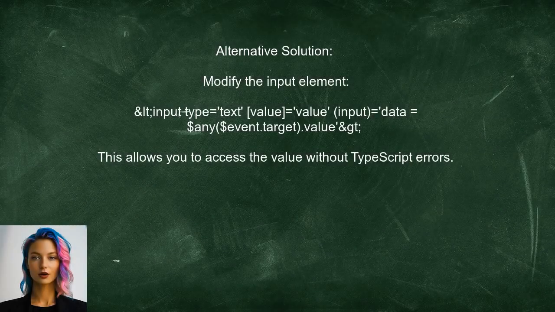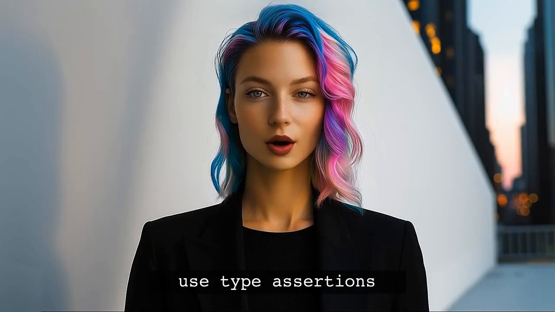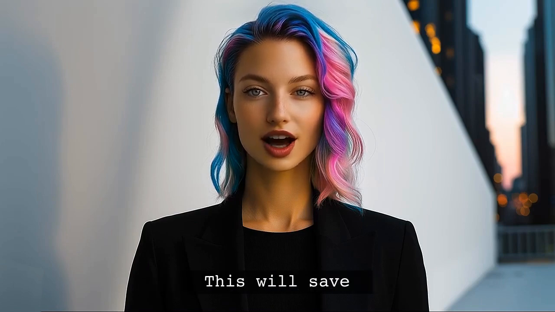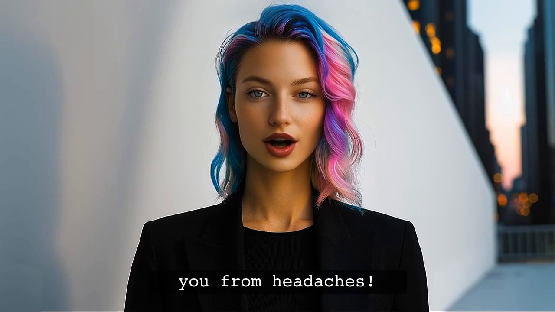An alternative solution provided by another user suggests modifying the input element. They recommend using the syntax with the $ and the any type to access the value directly from the event target. Here's the tip I promised. Always use type assertions when dealing with events in TypeScript. This will save you from many headaches down the road.